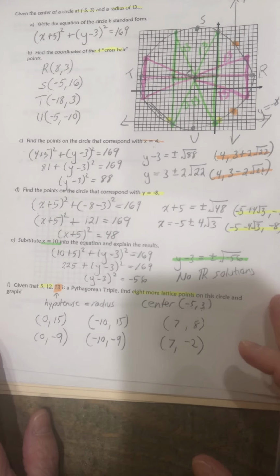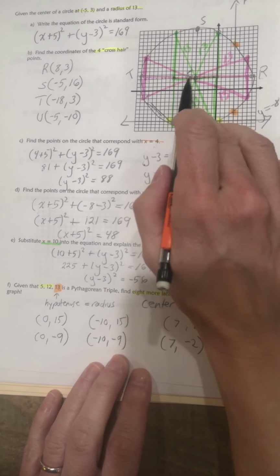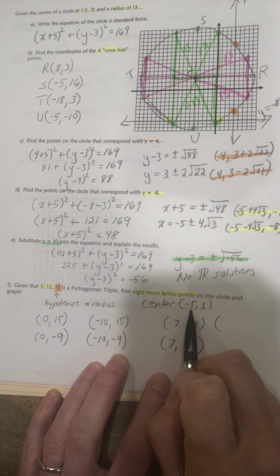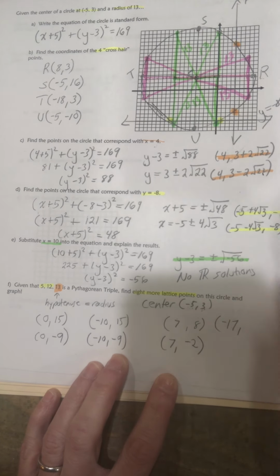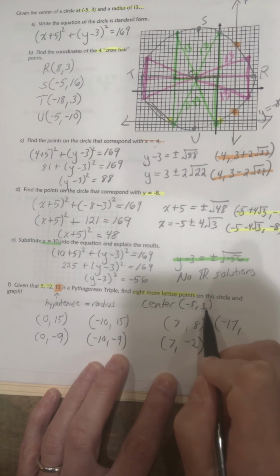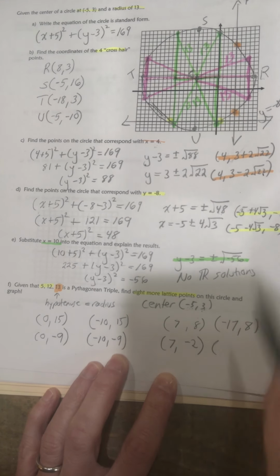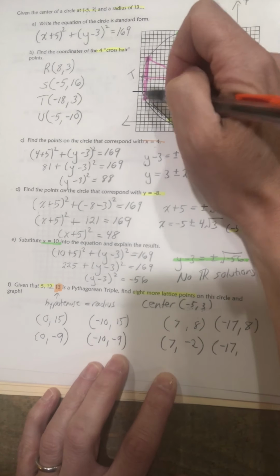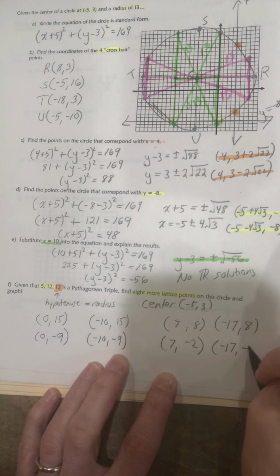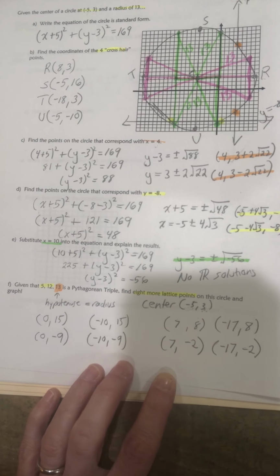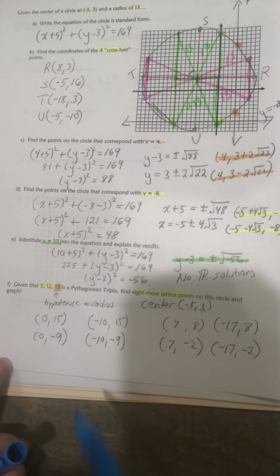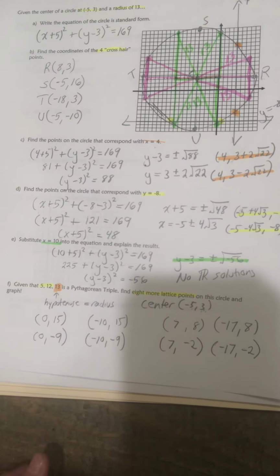Now I take a look at this, I went left. So I subtracted 12. I said if I go left, I subtract from my x. -5 minus 12 is -17. I go up 5. 3 plus 5 is 8. Then I go left 12, which again is -17. Then I go down 5. 3 minus 5 is -2. All right. So now I have 8 additional lattice points, in this case using 8 additional triangles.